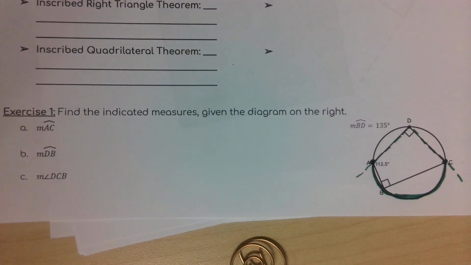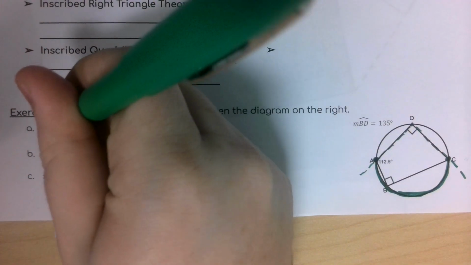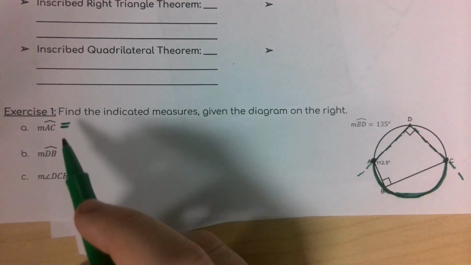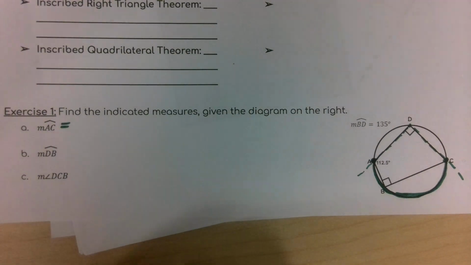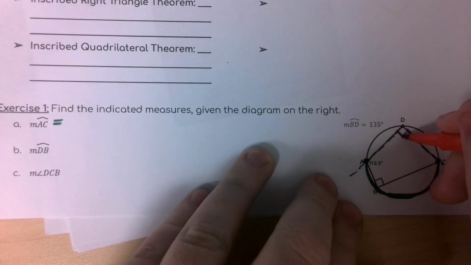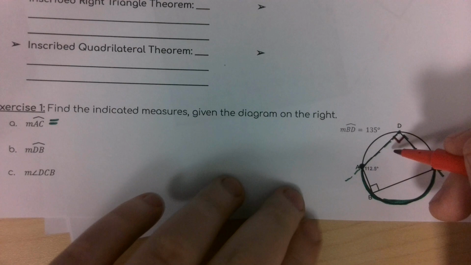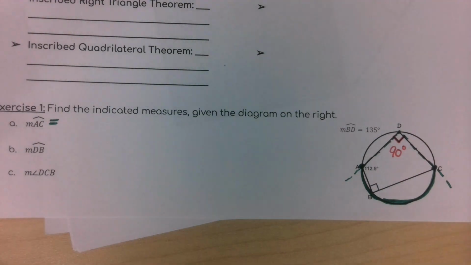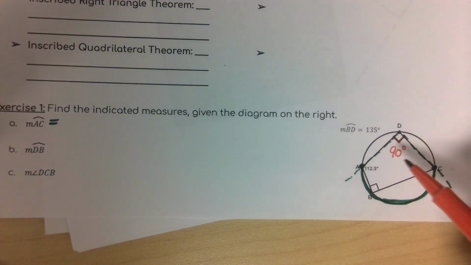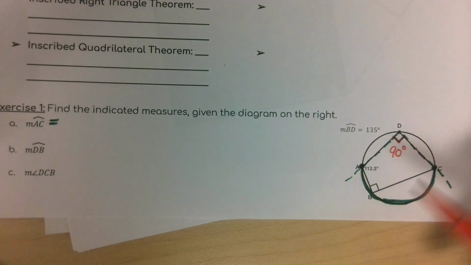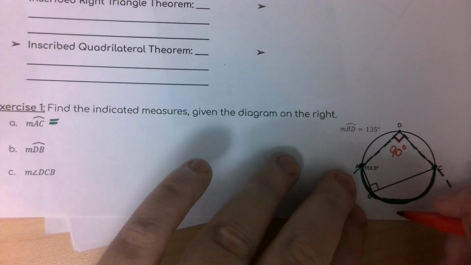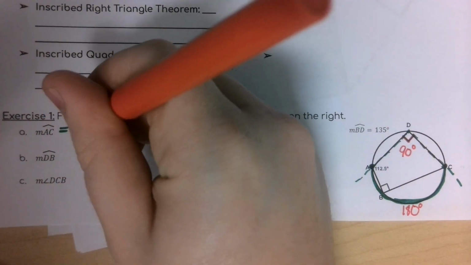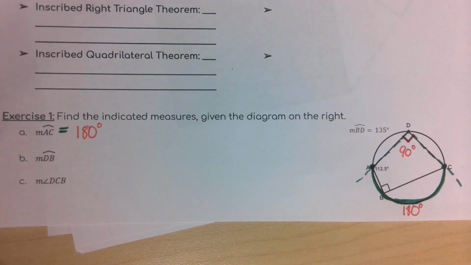Next up, we just need to find the measure of this arc. To find the measure of this arc, we remember the measure of an arc is double the measure of its inscribed angle. Here, the inscribed angle is a right angle, 90 degrees. Recall that if the angle is 90 degrees, the arc is double that. So what's double of 90? 180. So the measure of AC is 180 degrees.